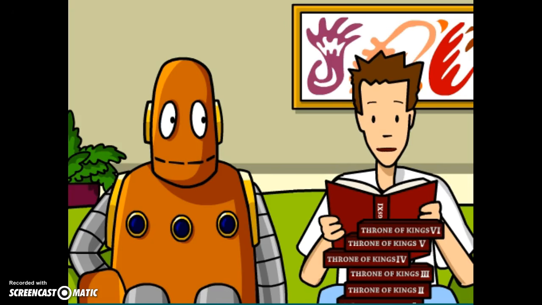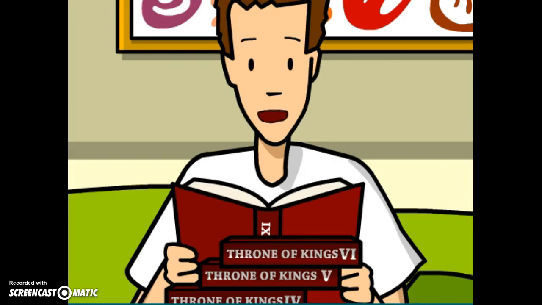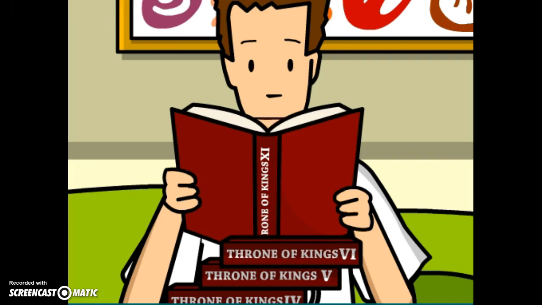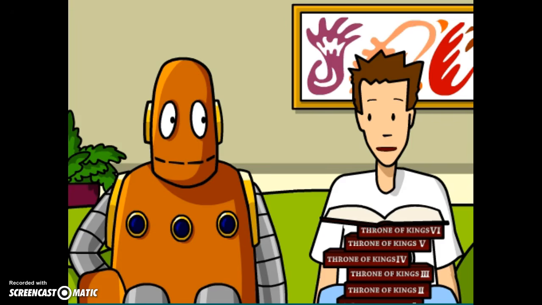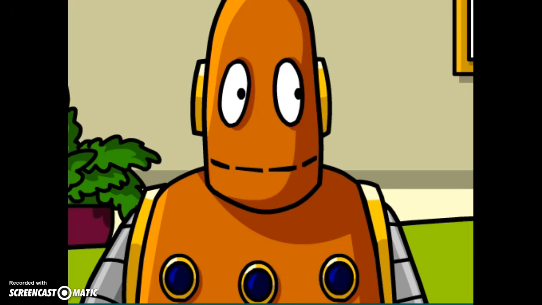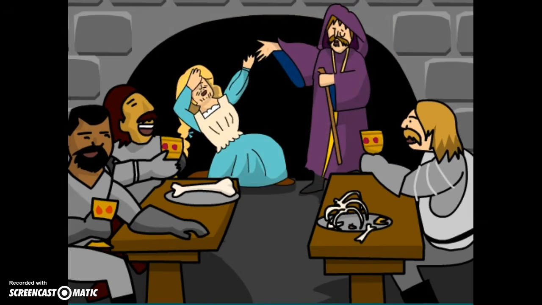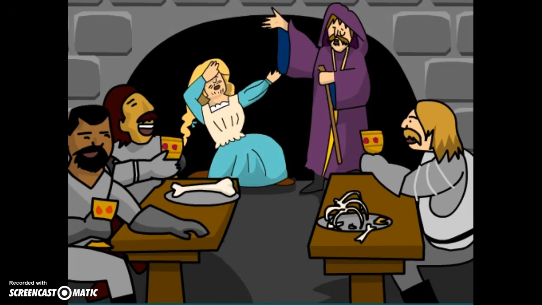Anyway, when you see a word you don't know, it's usually surrounded by words you do know. So look at those words and see if they can help you fill in the blank. Take this for example. After dinner, a group of mummers entertained the guests by acting out the story of an evil wizard. You probably don't know the word mummer, but look at what the author says. The mummers entertain people, and they act out stories. Can you think of another group of entertainers who act out stories? Right, actors. Mummers is an old-timey word for actors.